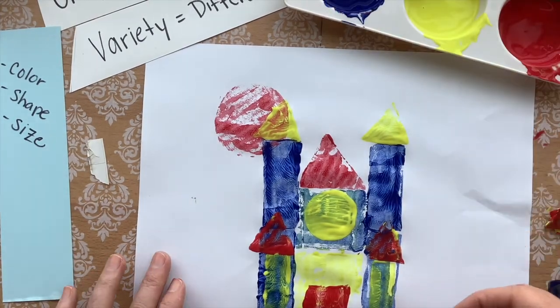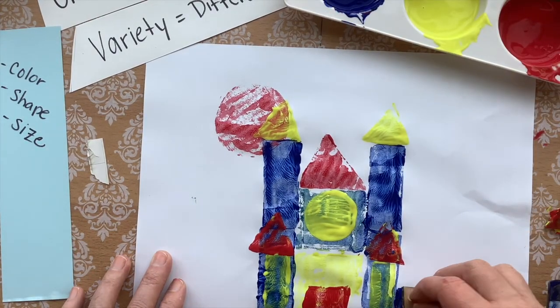Continue this process until you've created your building or castle.